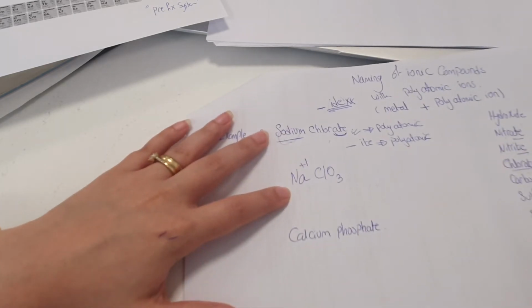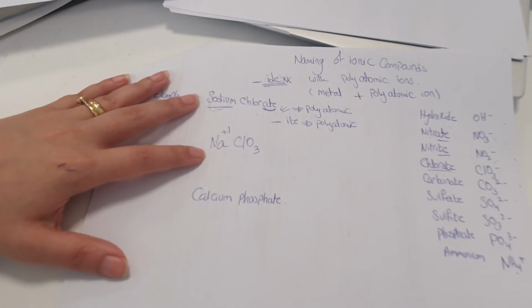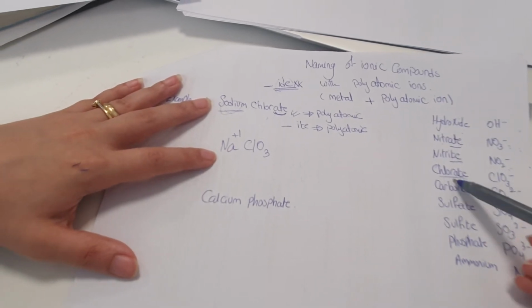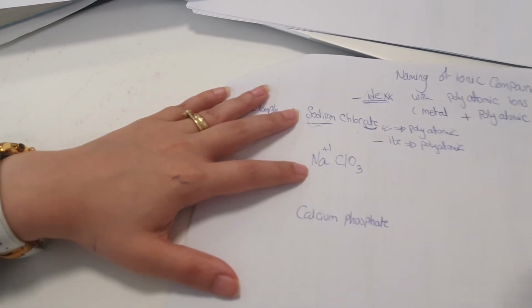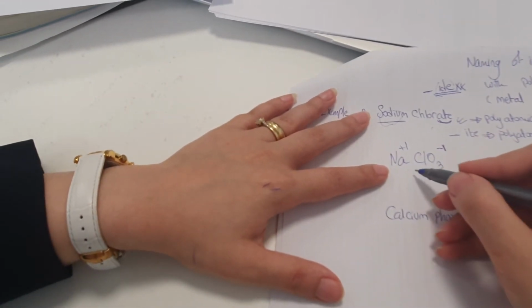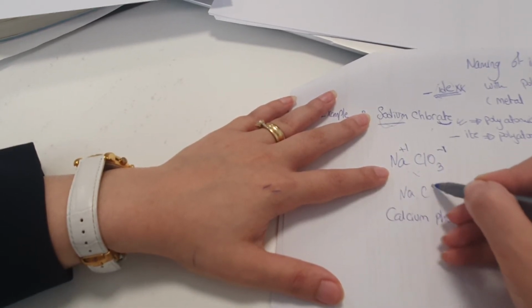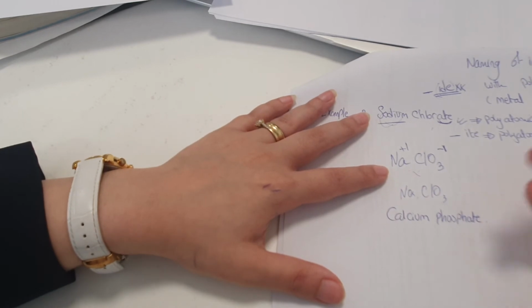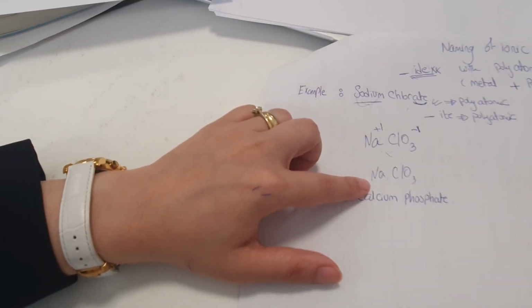Chlorate as written here is -1. So +1 and -1. When you replace them, it's Na1, ClO3 1. Do we write one? We don't write one. So it is NaClO3, sodium chlorate.